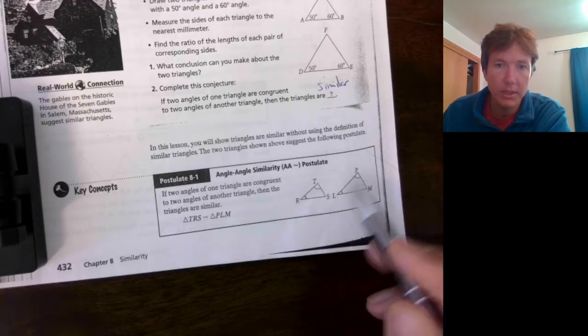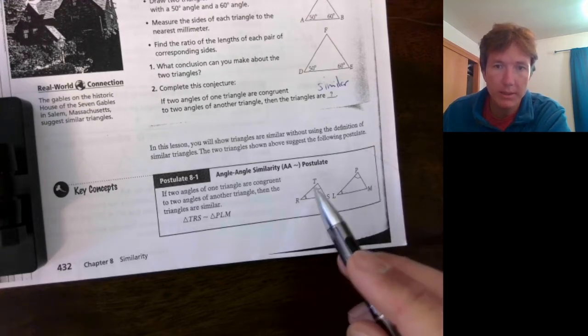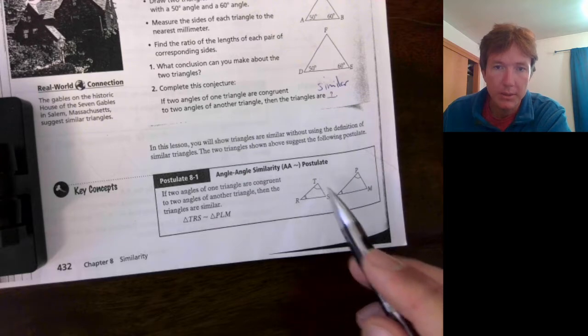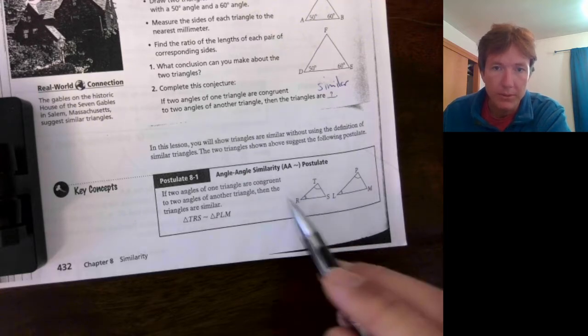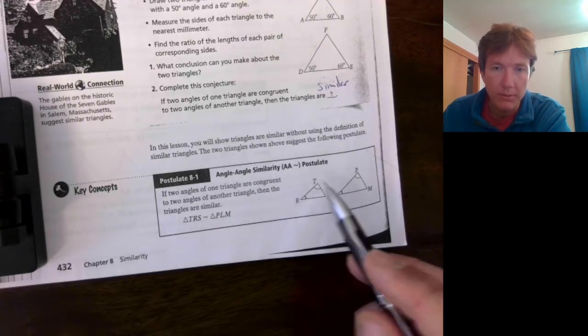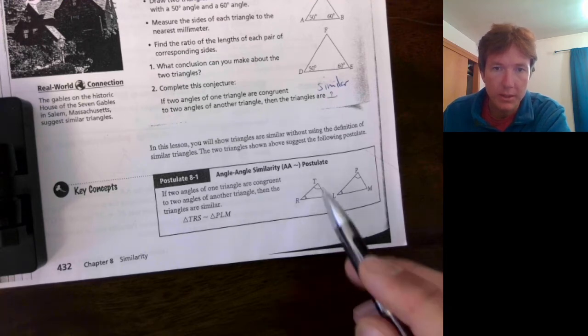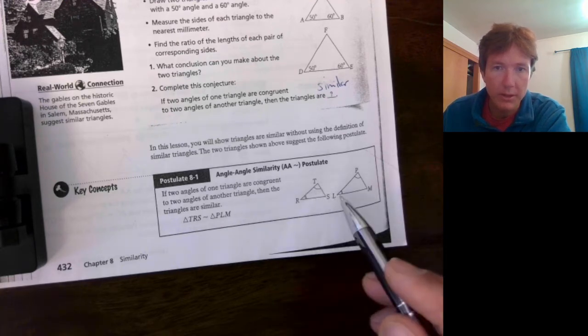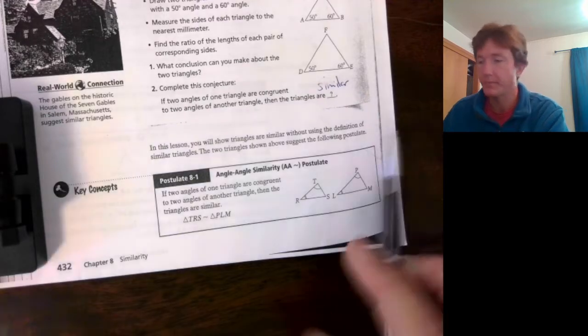So meaning they're not congruent, they're not exactly the same, but they are similar in that the side lengths of this triangle are a fraction of the side lengths of this triangle. So go ahead and flip the page.